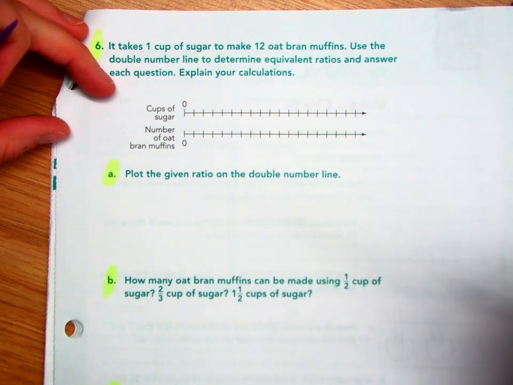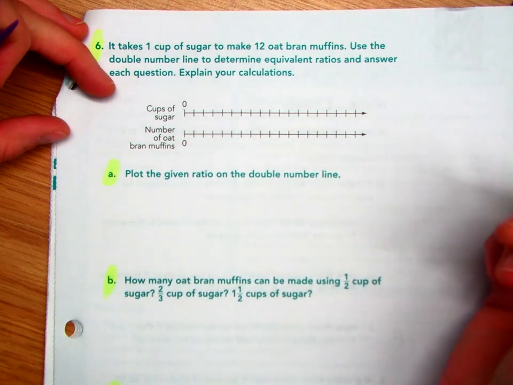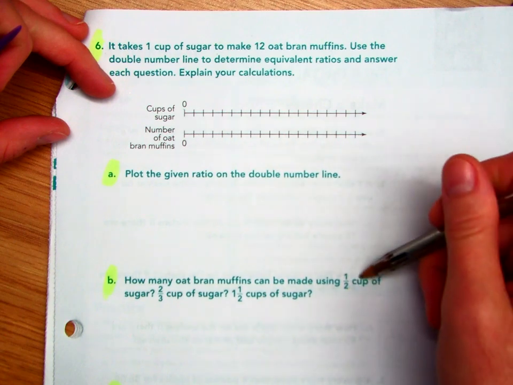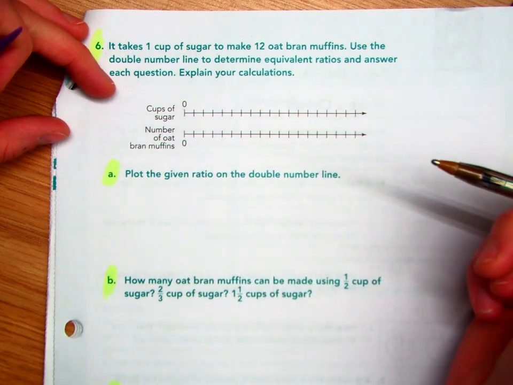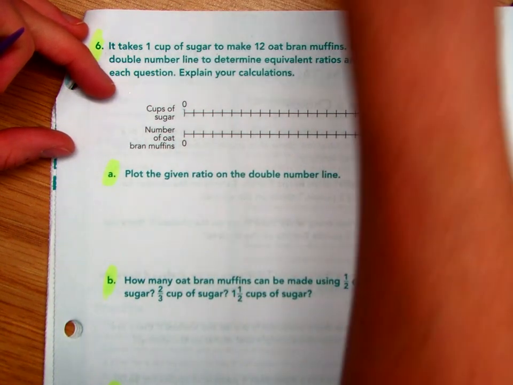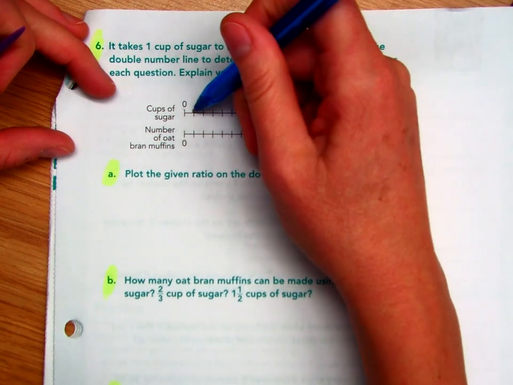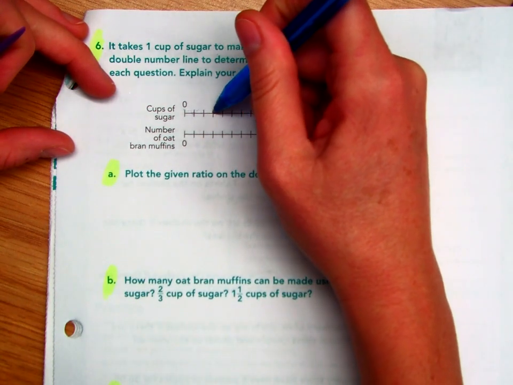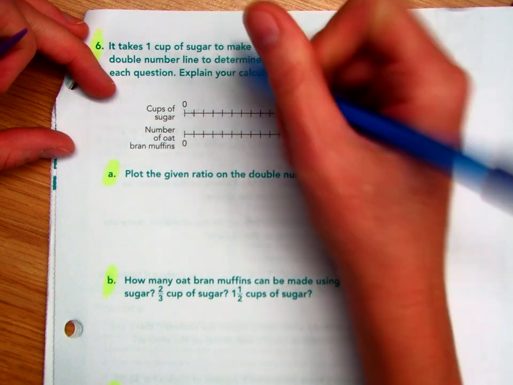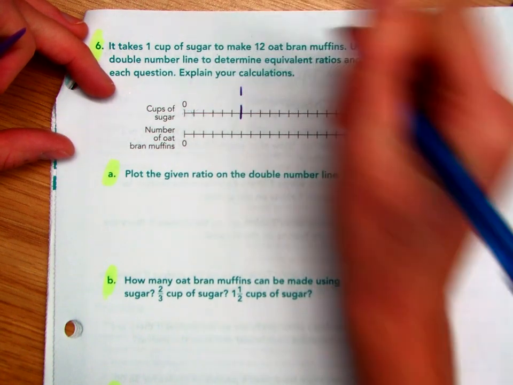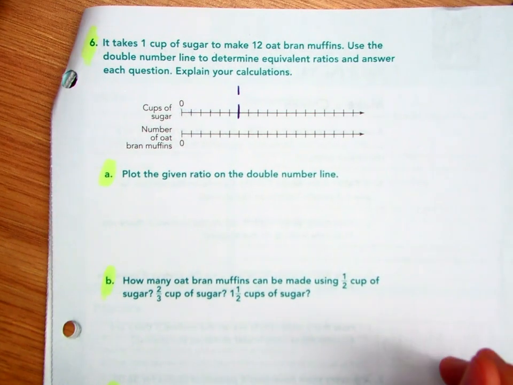1.5 cups of sugar. Not an easy number line. So I think I'm going to have to cut it by 6s to be able to do 1/2 cup and 2/3 cup. All right, let's take a look at that. 1, 2, 3, 4, 5, 6. Let's put 1 cup here. You're going, how did she know how to do that?